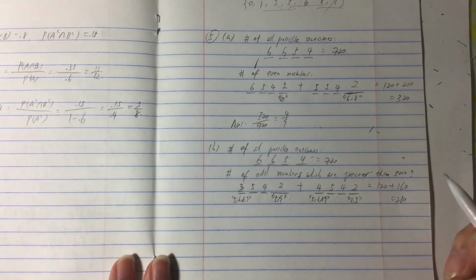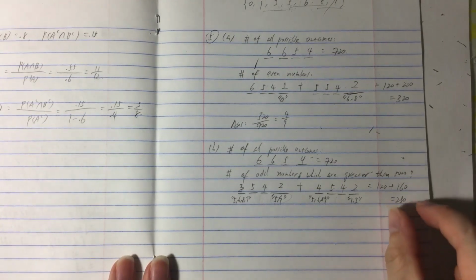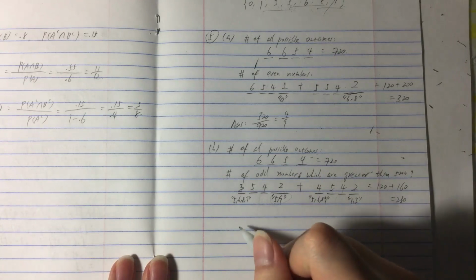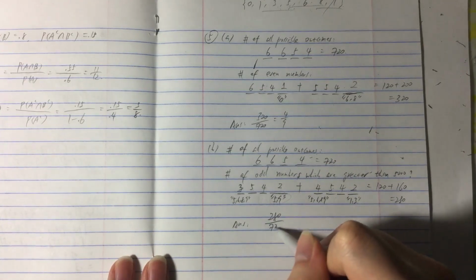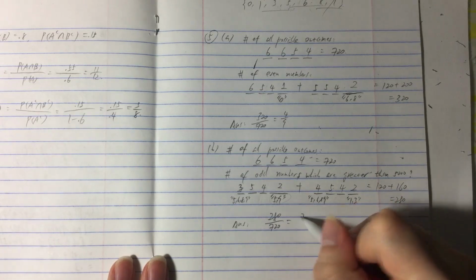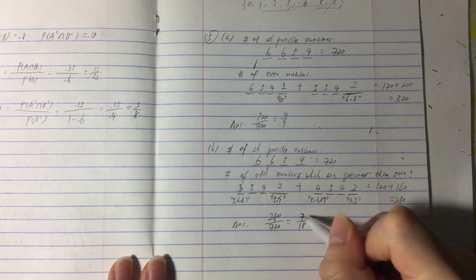So probability is always number of feasible outcomes divided by number of all possible outcomes. The answer is 280 over 720, which is 7 over 18. Using my calculator, I get 7 over 18.